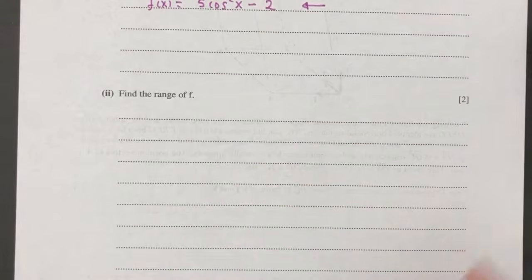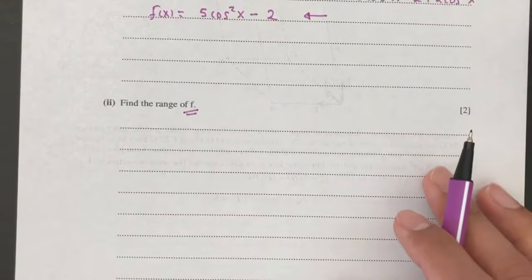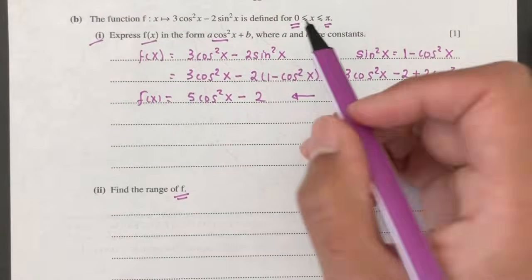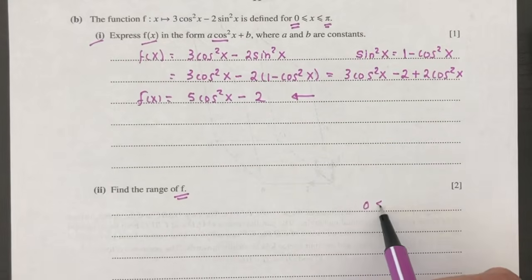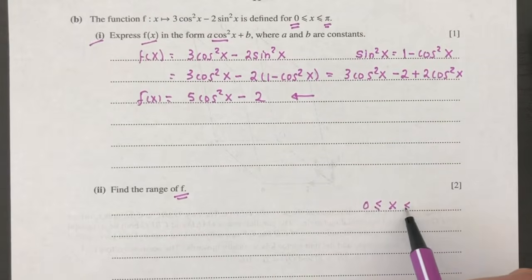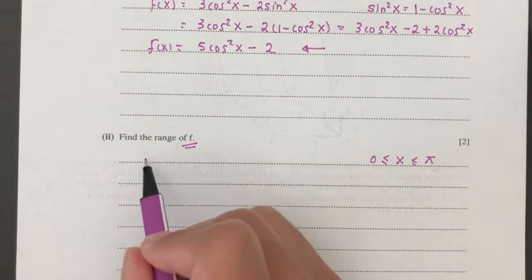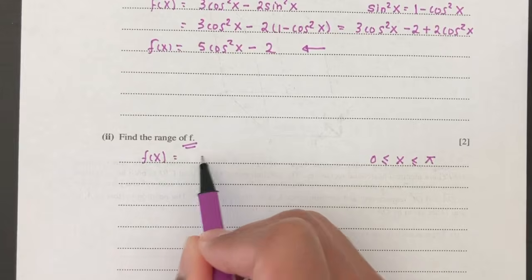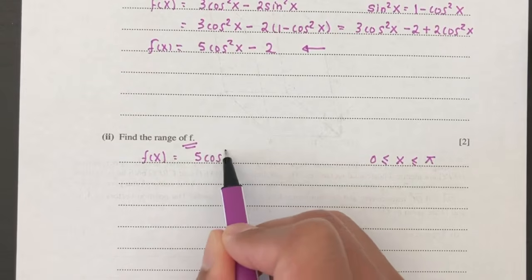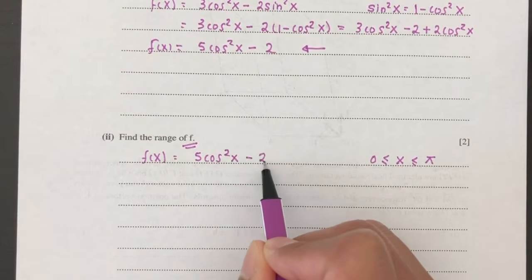Now for part 2, find the range of f. So pretty easy. First thing we have to write is that f is only defined for the values of x between 0 and pi. Okay, so now we know f of x is equal to 5 cos square x minus 2.